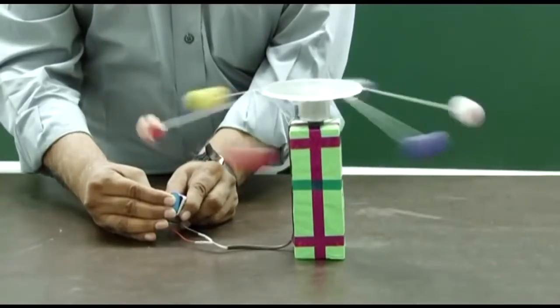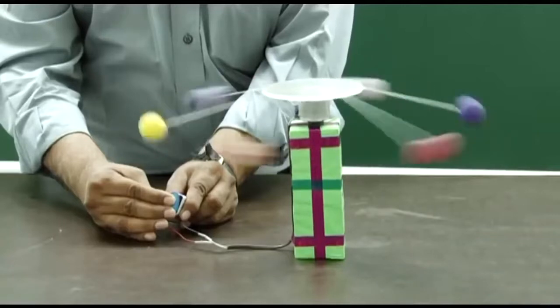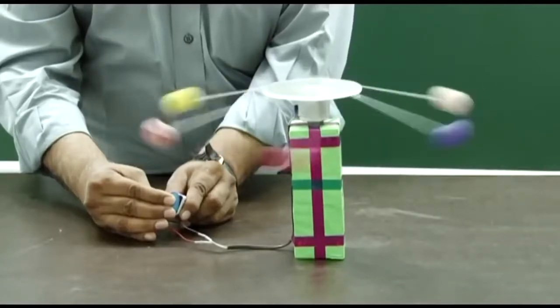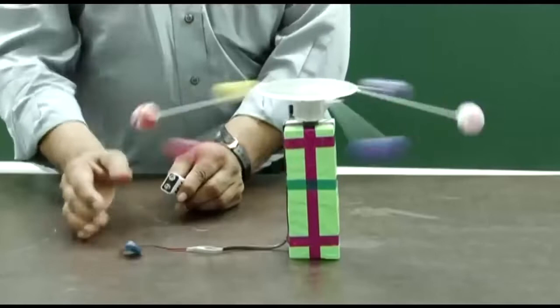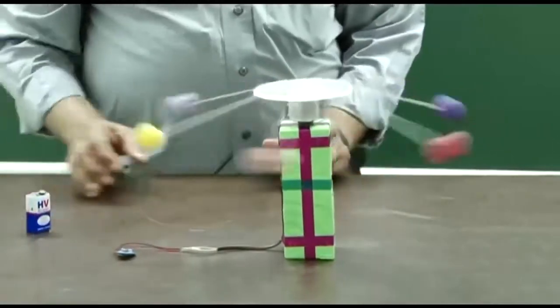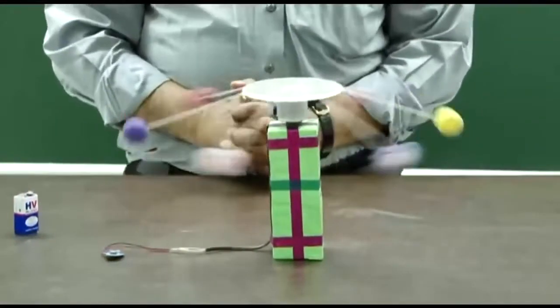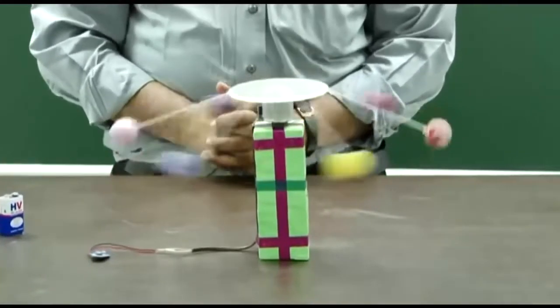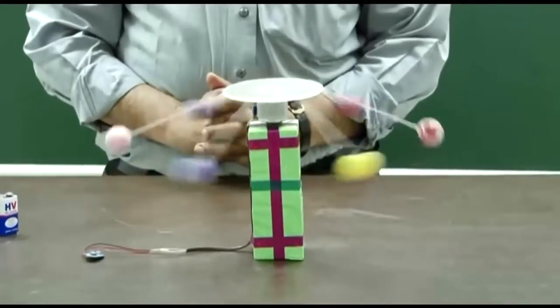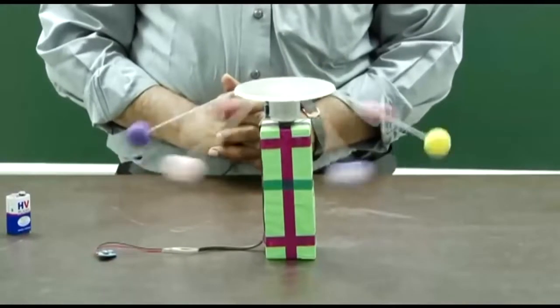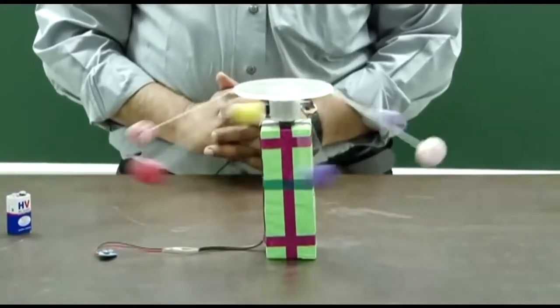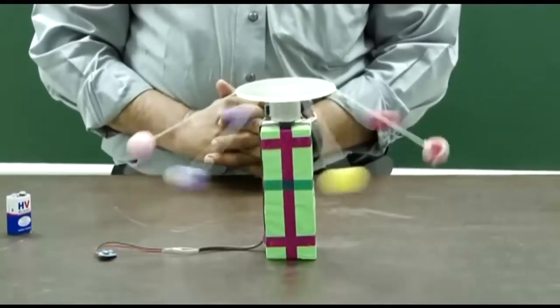Gives you a feel of an umbrella type of structure. Slows down, the angle with the vertical is gradually decreasing, still slant.